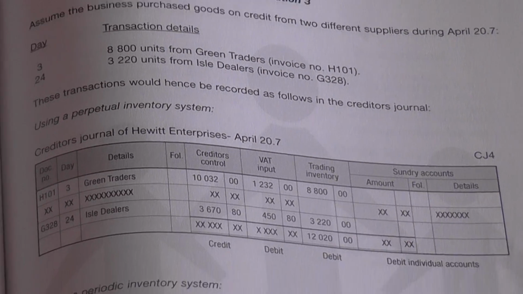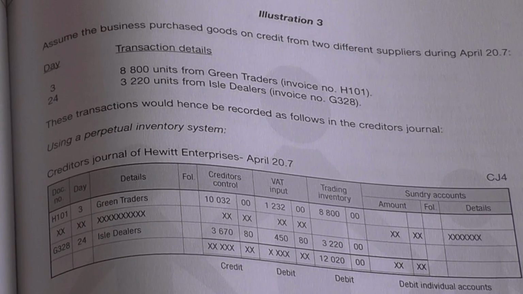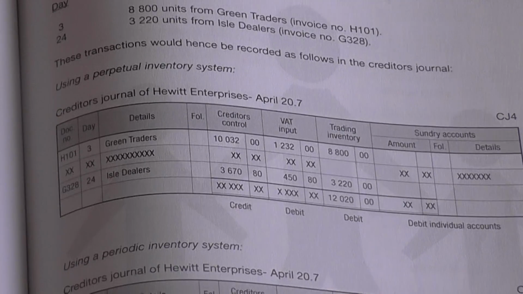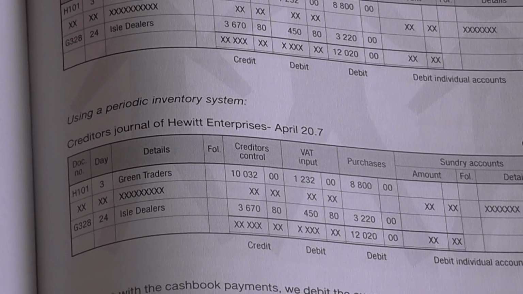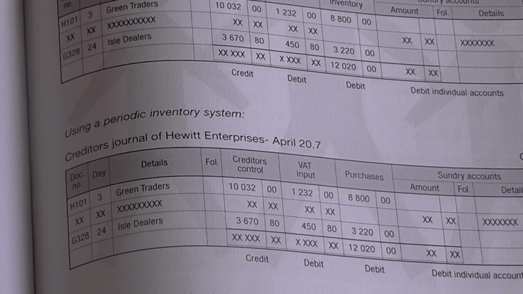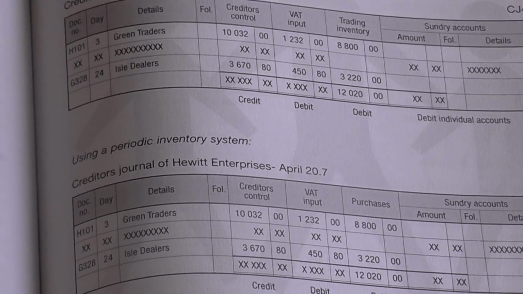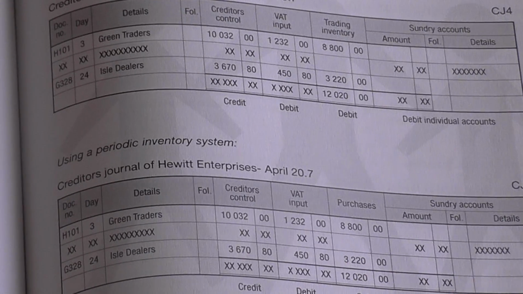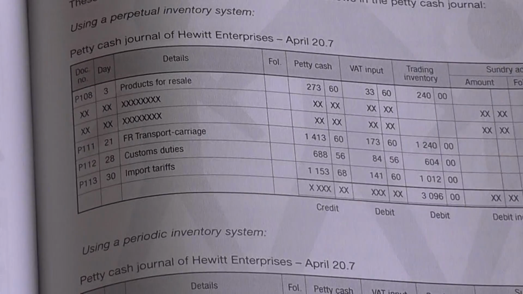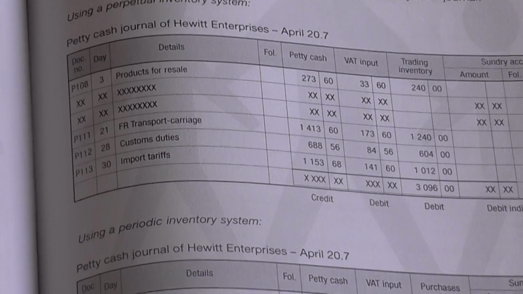Okay, in illustration 3, we're looking at the creditors journal, and once again, you have your trading inventory there, normal, nothing funny there. The only difference in your creditors journal for your periodic inventory system is that it changes to purchases. So where you debited your trading inventory, you still debit your purchases. I'm just quickly going to go through that like this. I think that will make life a lot easier.